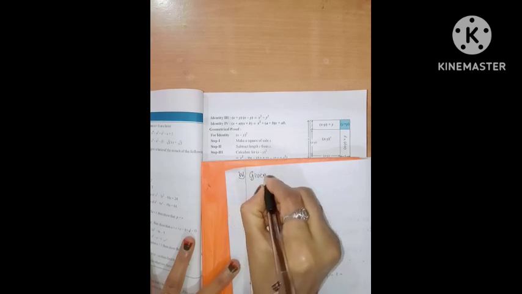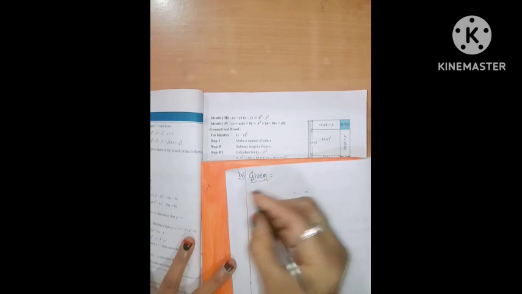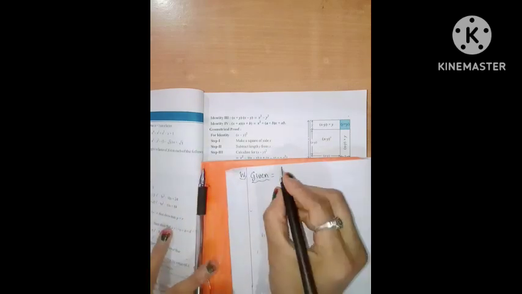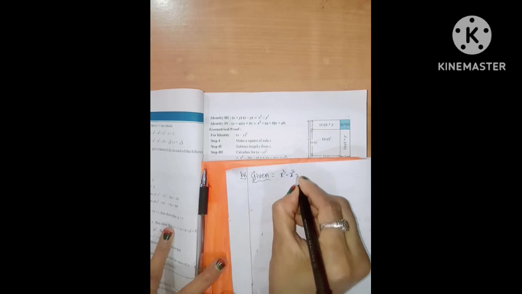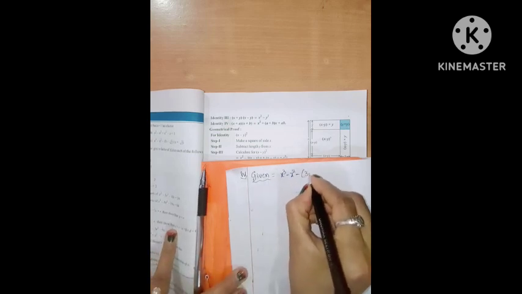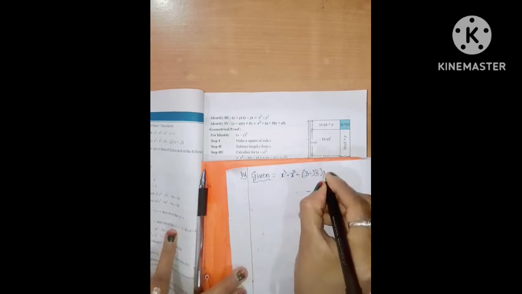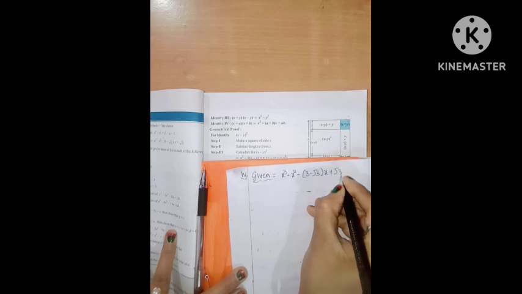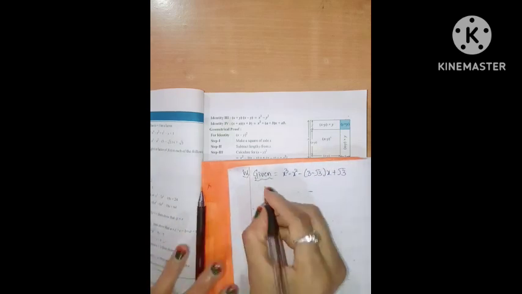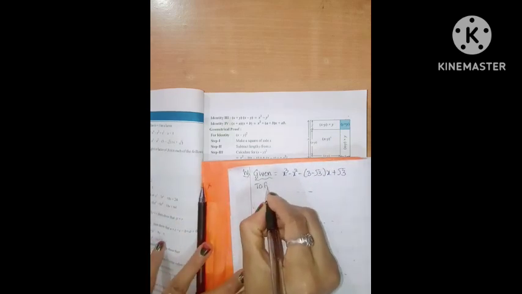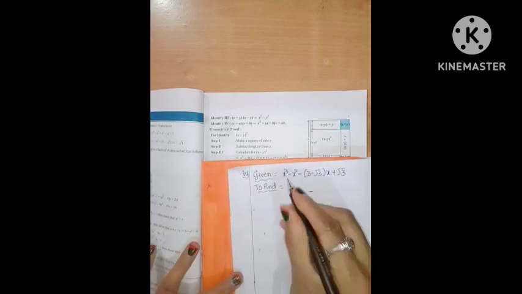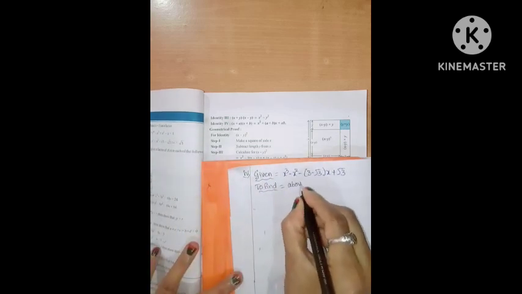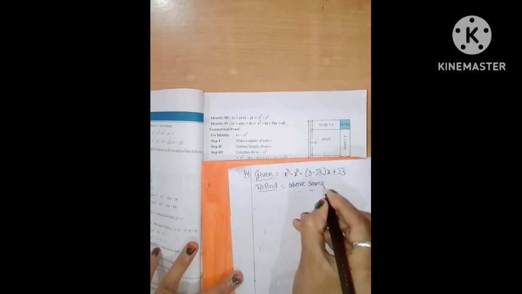One polynomial is given: x cube minus x square minus bracket of 3 minus root 3 into x plus root 3. This polynomial is given, and what to find is the same as above.